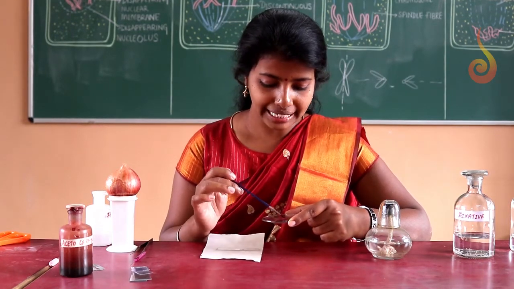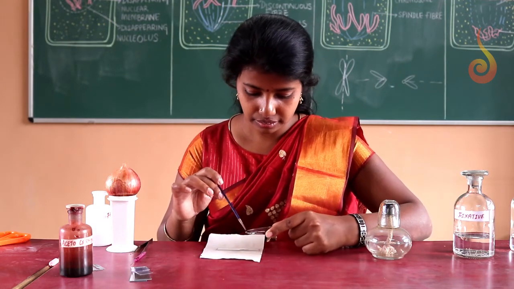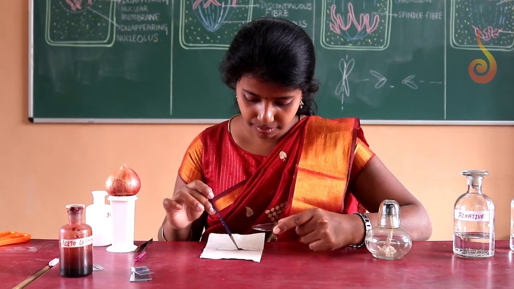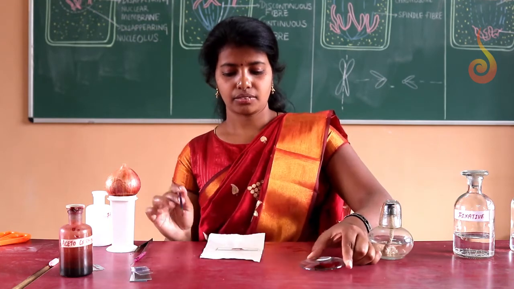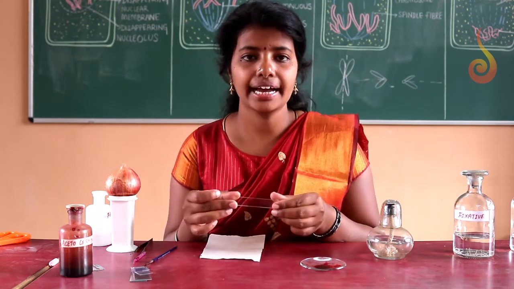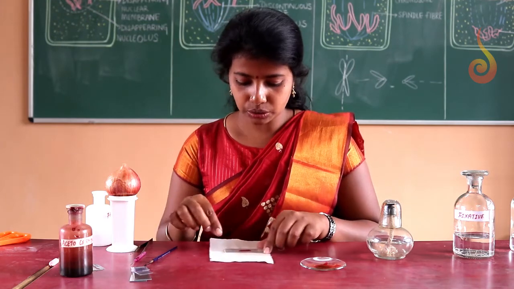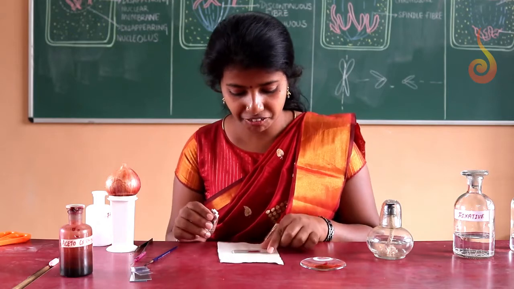So I am going to take it on a clean glass slide. Using a brush, I have taken the root tip on a glass slide. So the tip will be darkly stained. You can differentiate the tip at this side towards the left side.